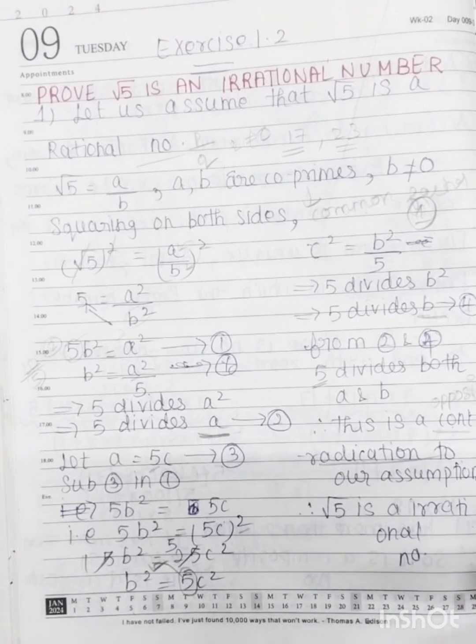Not only root 5, if root 2 or root 3 is given, instead of 5 you just have to substitute the value 3 for root 3. The same procedure works for all such irrational numbers like root 3, root 7, root 13, all these. So that's it.